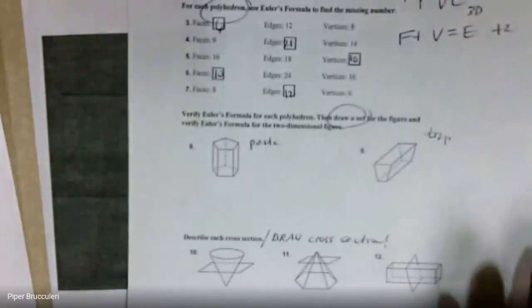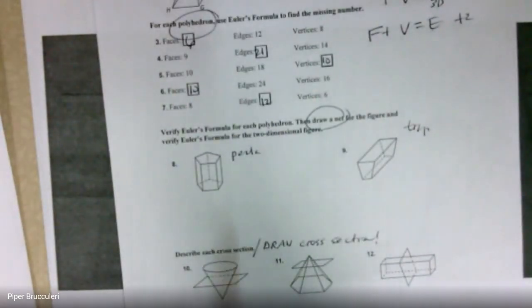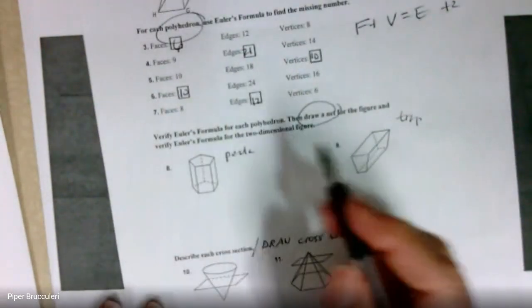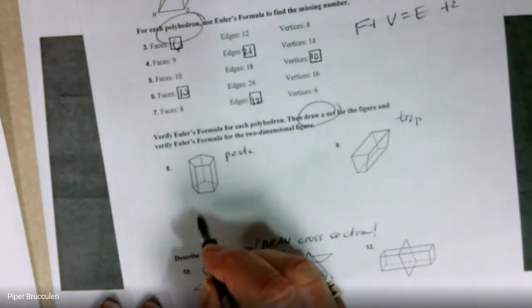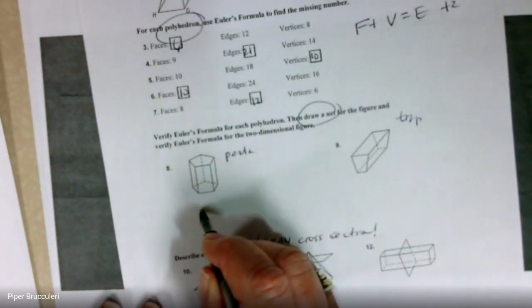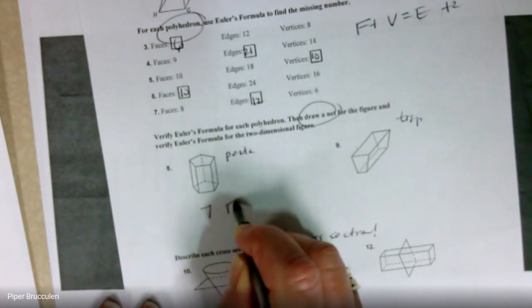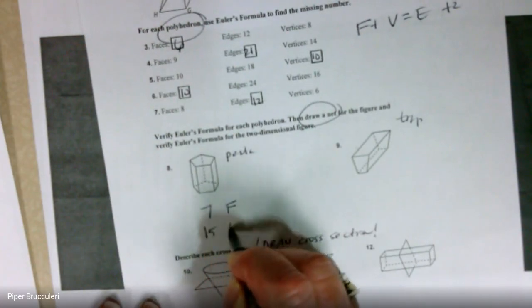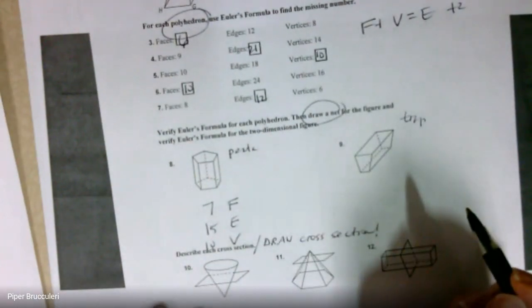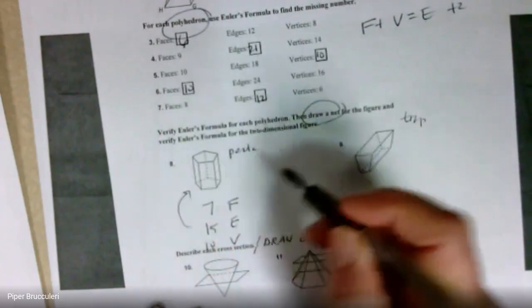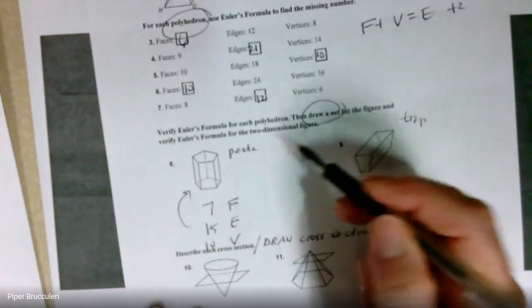All right, and then actually counting those values, you recognize, again, how am I going to do this? There are 7 faces, there are 15 edges, and there are 10 vertices on the polyhedron. There are going to be a different count on the net.